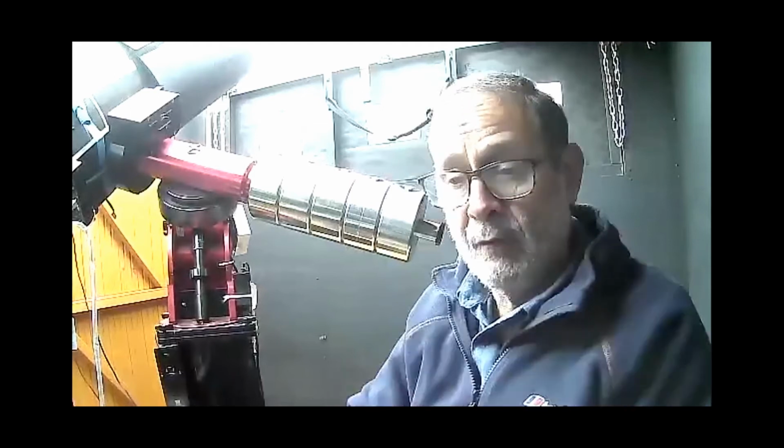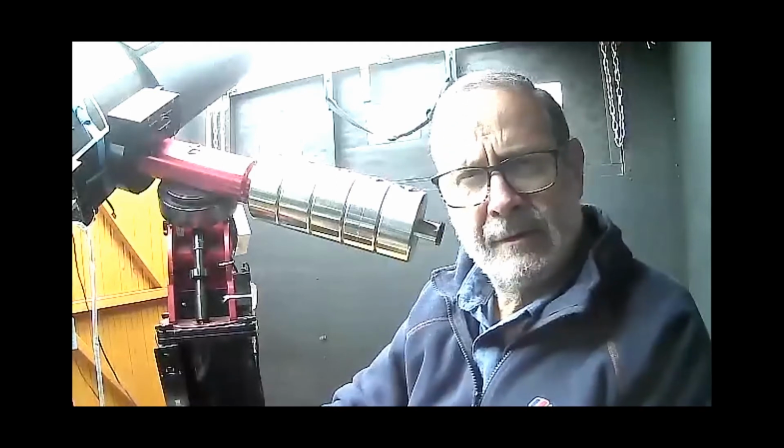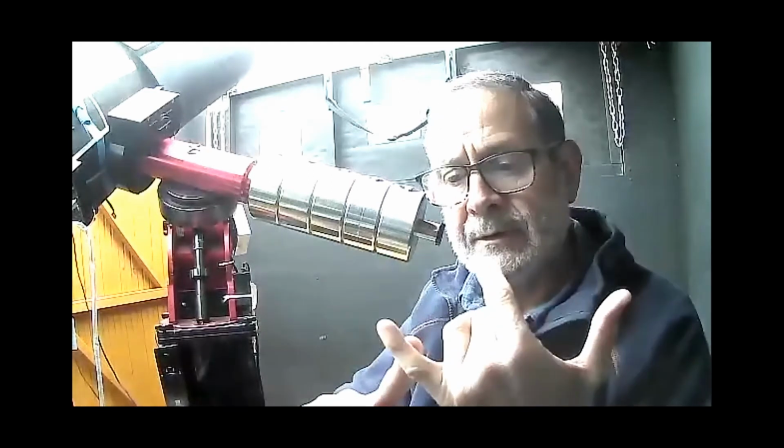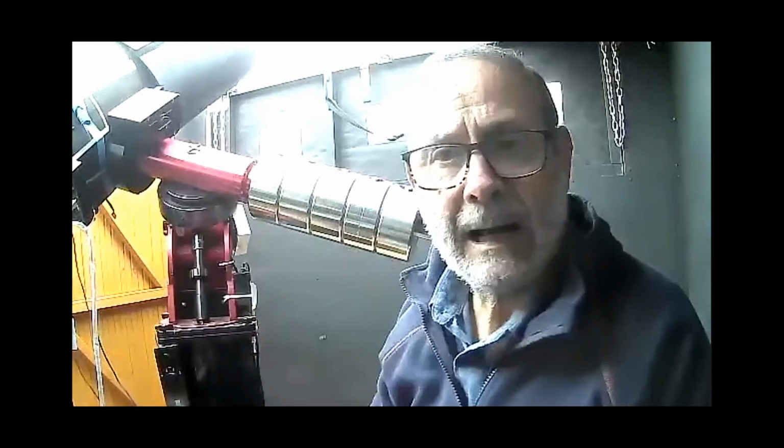You don't want to be dropping that at 2 o'clock in the morning. And there's 6 of these gratings: we've got the 150, the 300, the 600, 1200, 1800, and the 2400, which is loaded into the spectrograph at the moment. It's a very versatile piece of kit.